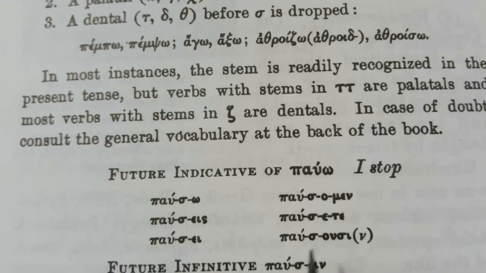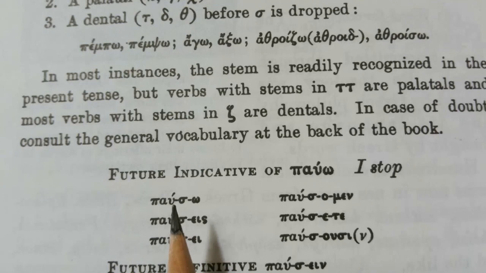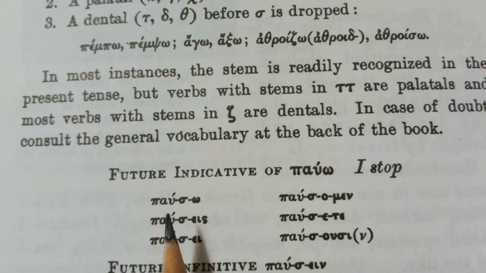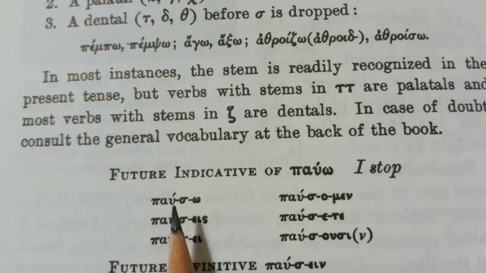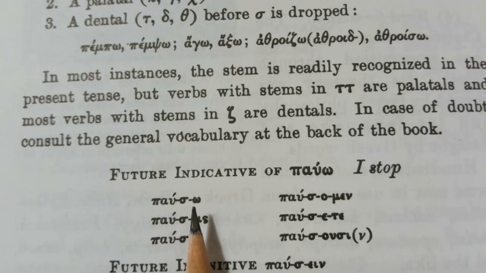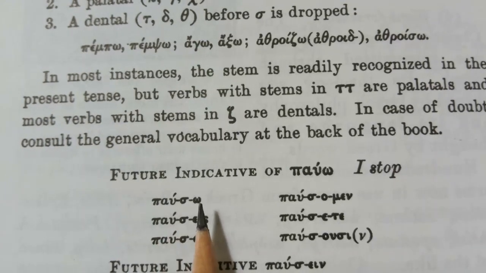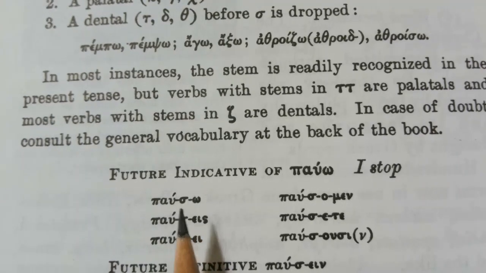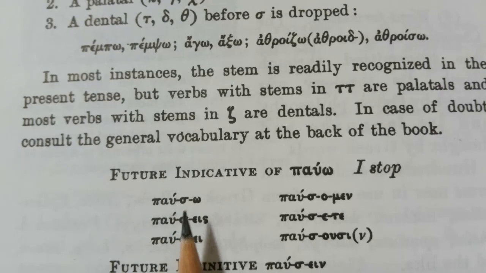The only difference is that you add a sigma between the stem of the word. In this case, it's stop, I stop. So pau is the root, the stem of the verb, to the stopping idea. And before you tell who's doing it, I, with the omega, you're going to add sigma between the stem and the personal ending. And then that makes it future. So instead of saying I stop, it now says I will stop.